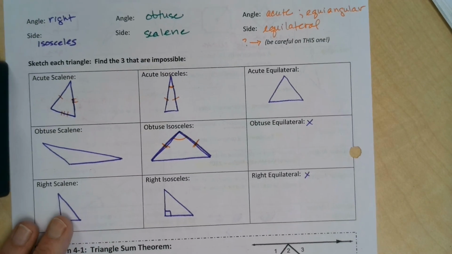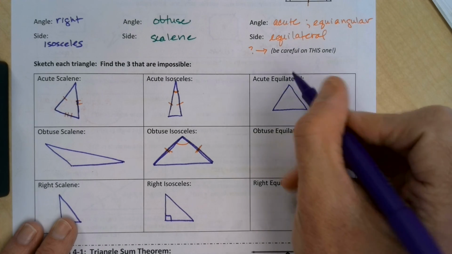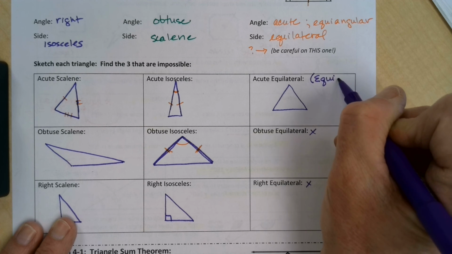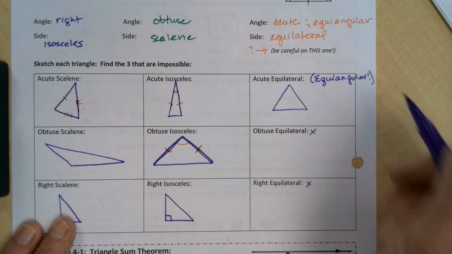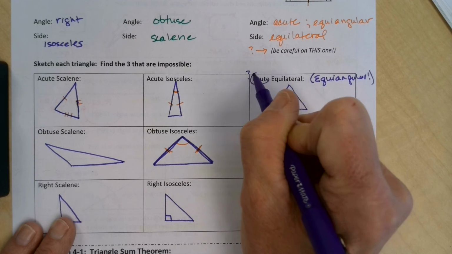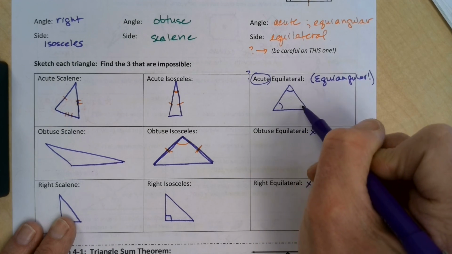An acute equilateral, and I'm going to go ahead and use my new vocabulary word and call it equiangular. It's equiangular, so maybe this is the one that they were talking about. But all those degrees are less than 90 degrees.